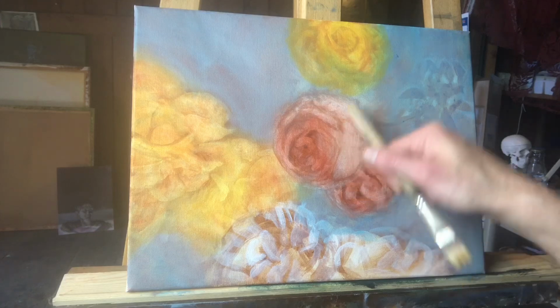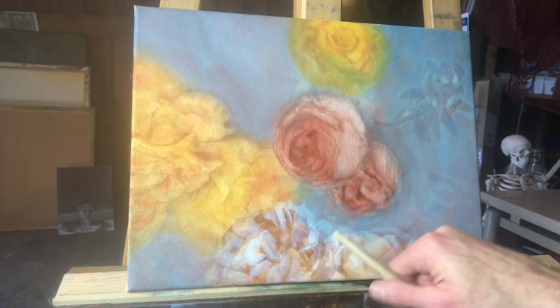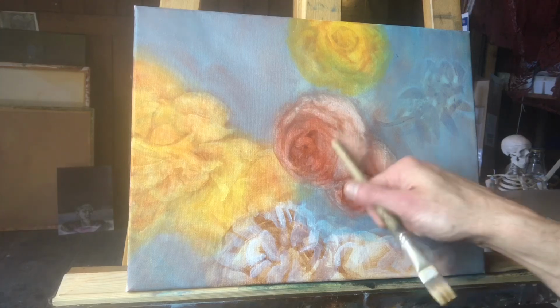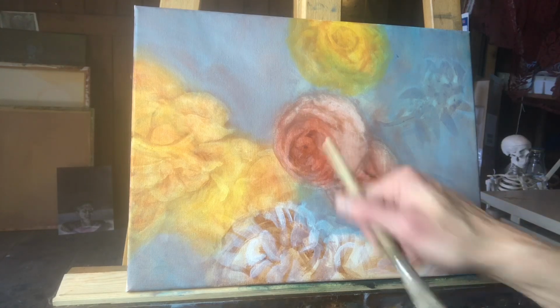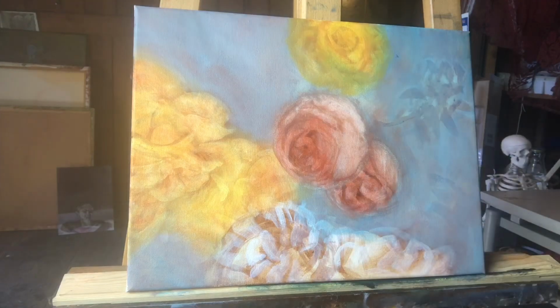High contrast here, and a little bit more neutralized contrast here. And we'll use that high contrast to make those the center point.